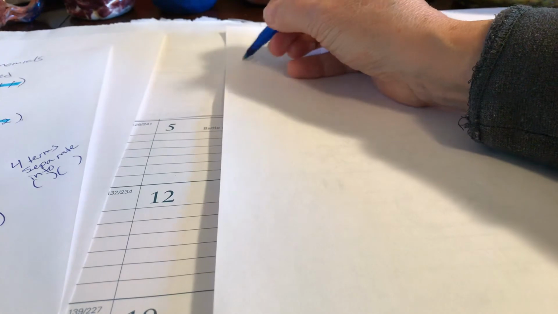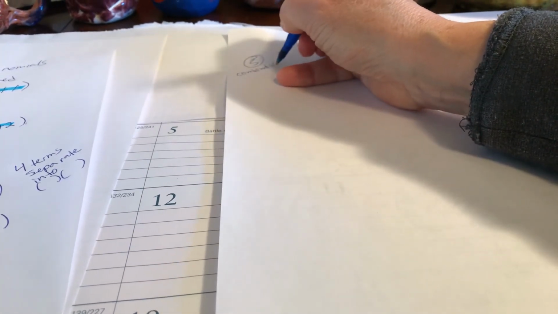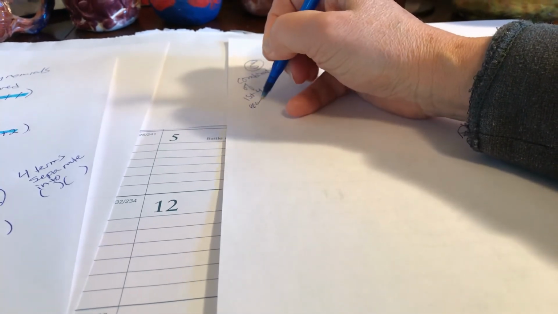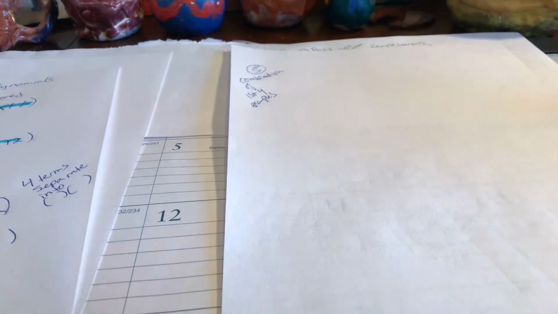So example 5 is going to be some kind of combination, maybe of the first 4. Maybe you need to factor more than once.